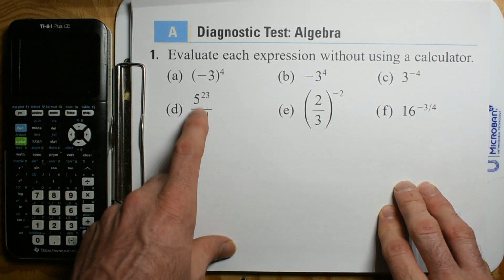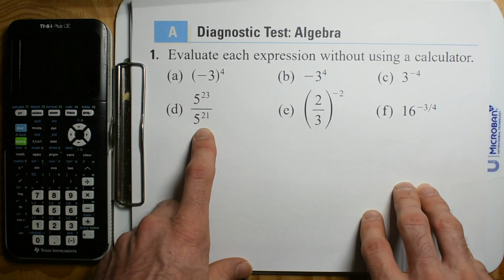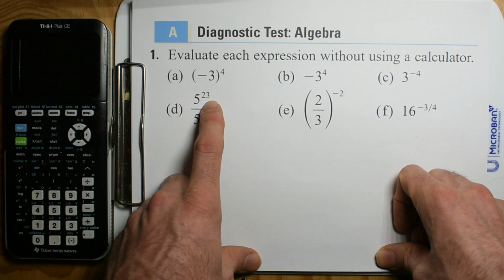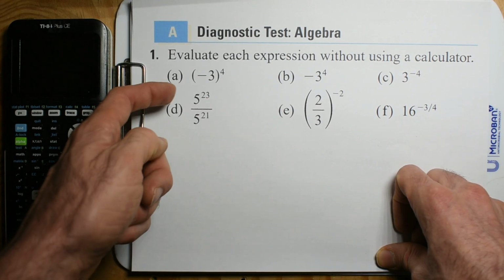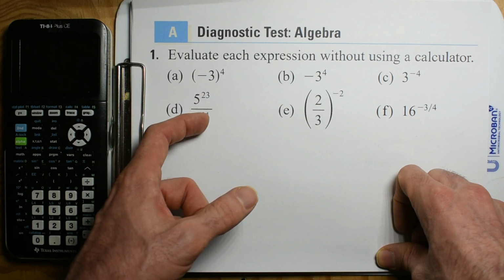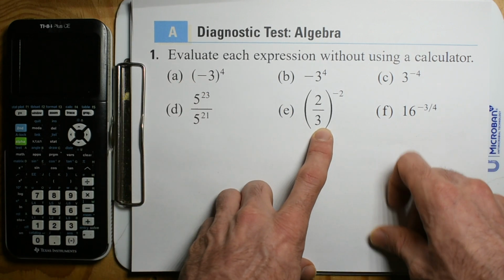Now this is a boatload of 5s upstairs, a boatload of 5s downstairs. There's 2 more 5 times 5s upstairs. So this is going to be 5 squared. And that's how you get, hey, 5 to the 23 minus 21. That's going to be 5 squared. Hell yeah.